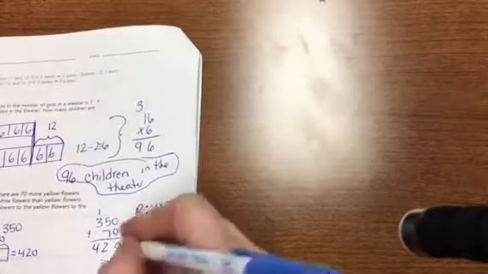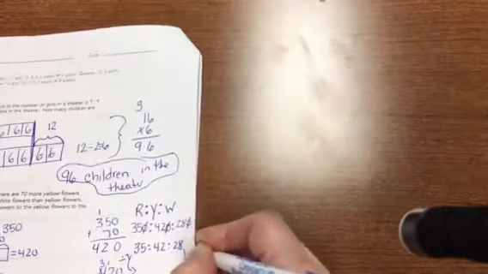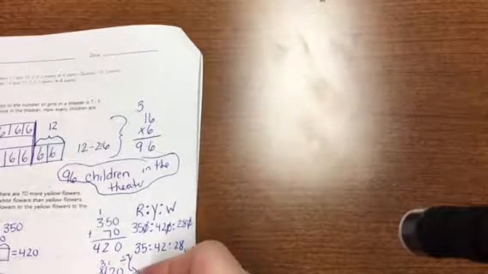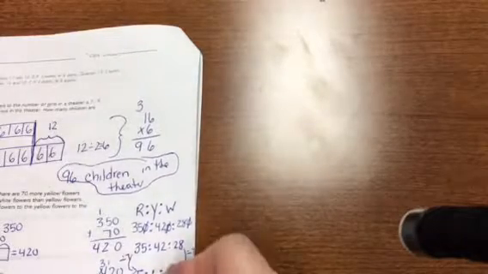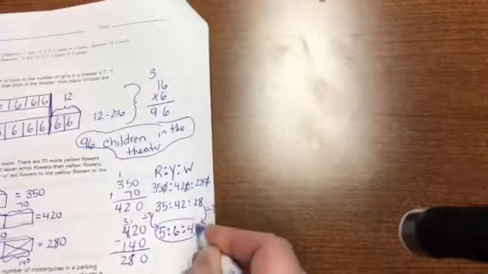And then I ask myself, what do all of those numbers have in common? And I know that they can all be divided by 7. And again, they could use a multiplication chart. 35 divided by 7 is 5. 42 divided by 7 is 6. And 28 divided by 7 is 4. And I'm looking at 5, 6, and 4, and I know that that is in simplest form at this point. So 5 to 6 to 4 is the simplest we can get that ratio.